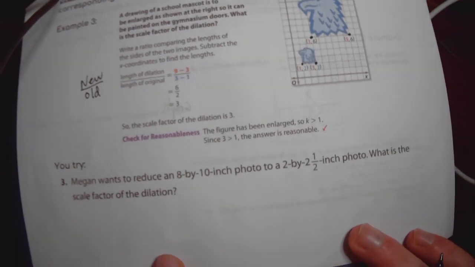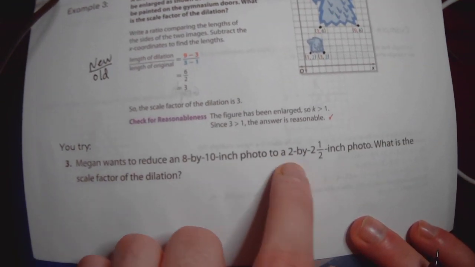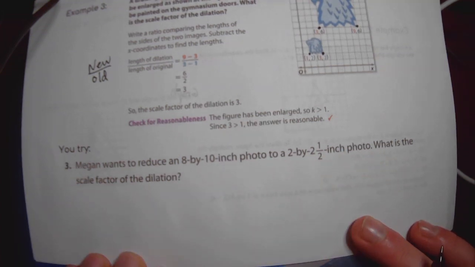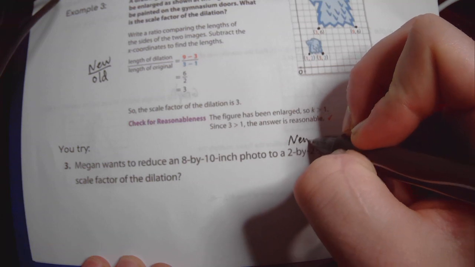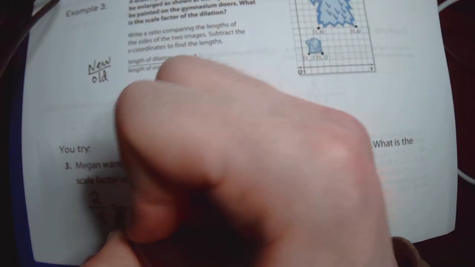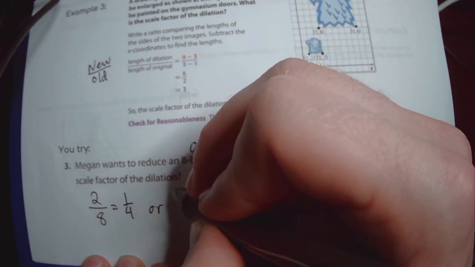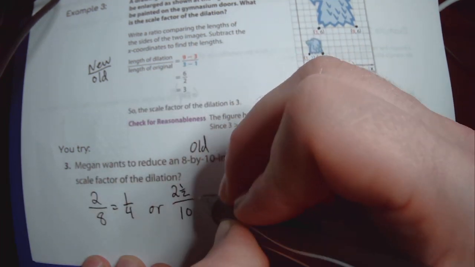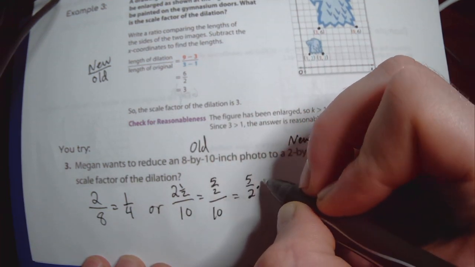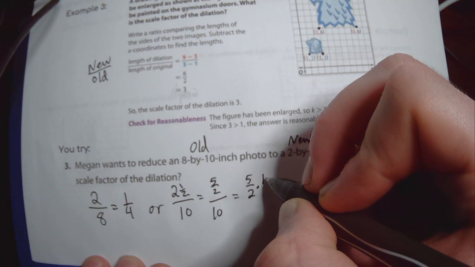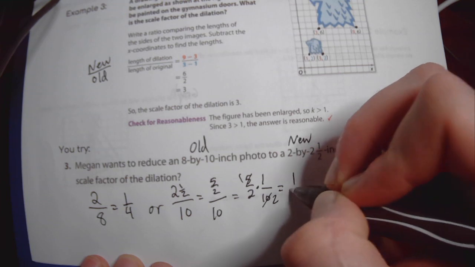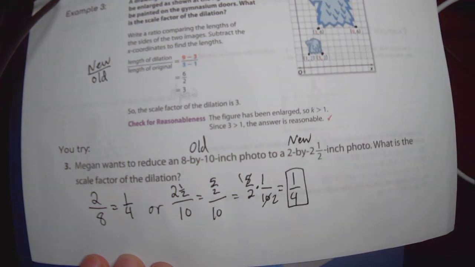All right, let's try this one. Megan wants to reduce an 8 by 10 inch photo to a 2 by 2.5 inch photo. What is the scale factor of the dilation? So this would be the new photo, and this would be the old photo. So 2 over 8, which equals 1/4. Or I could do 2.5 over 10, which equals 5 halves over 10, which equals 5 halves times 1 over 10, which still equals 1/4. Either way, I'm still going to get a scale factor of 1/4.